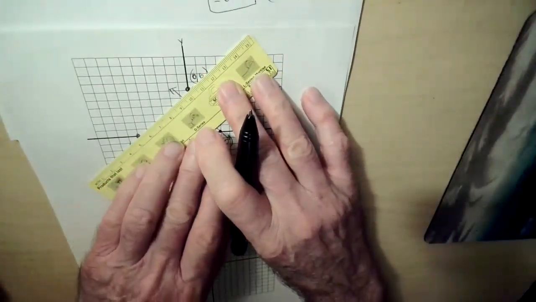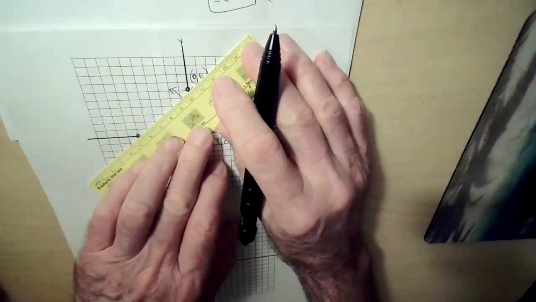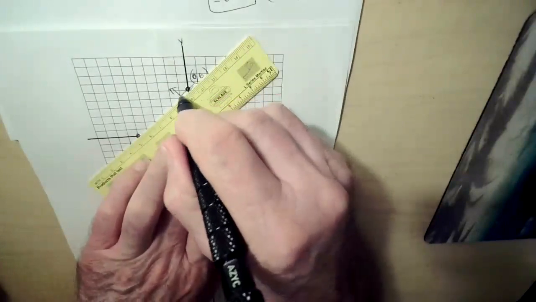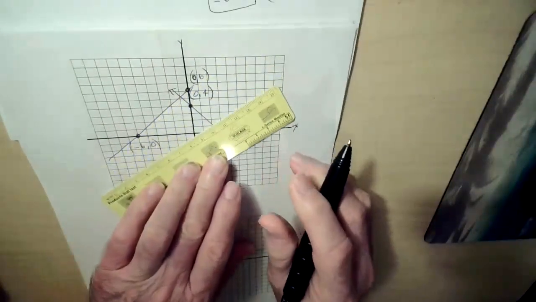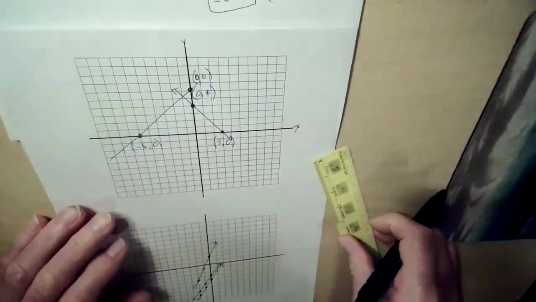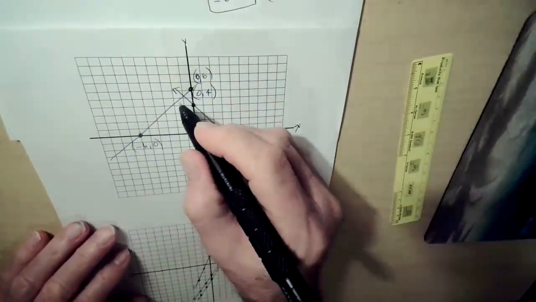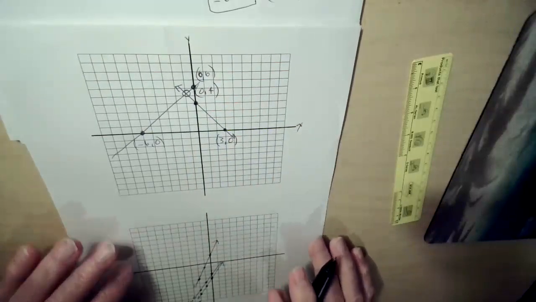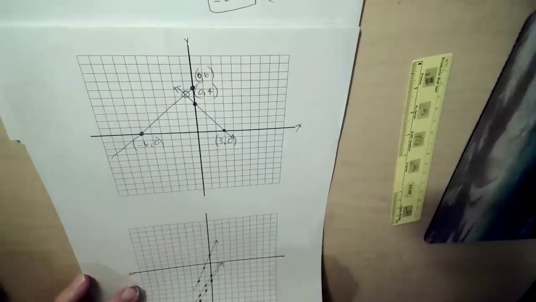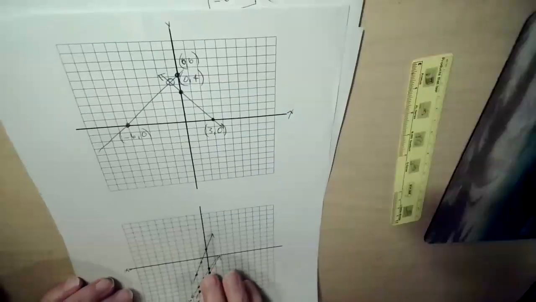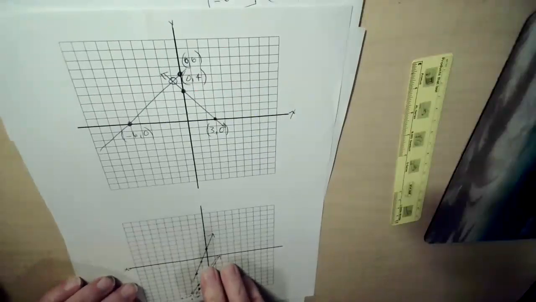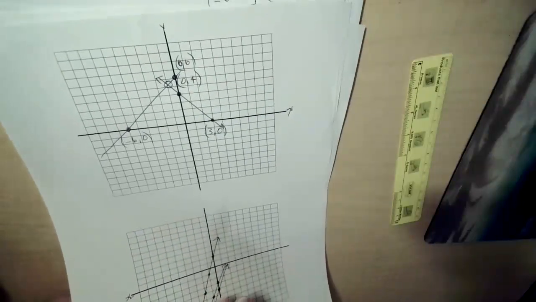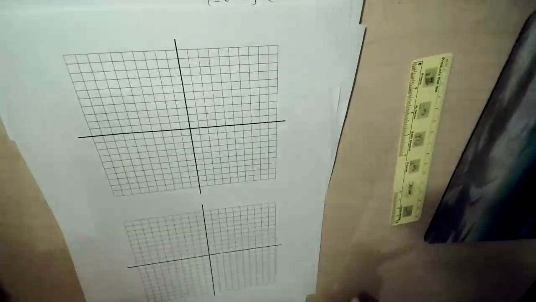Negative 6, comma 0. If we draw a straight line, there's our line. Now this right here, where the two lines cross, that's called the solution. We'll talk more about that in a couple of days.